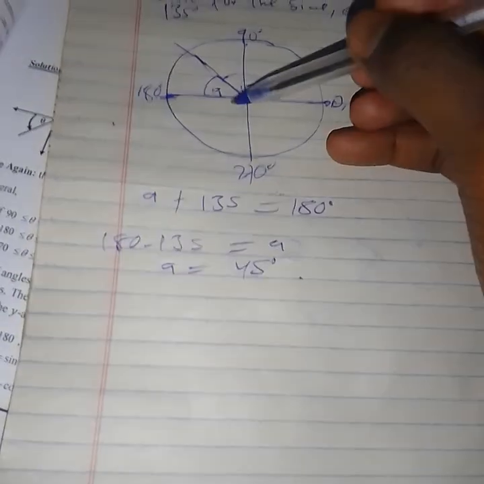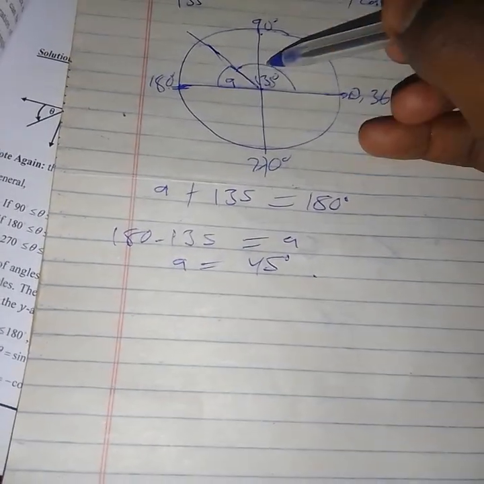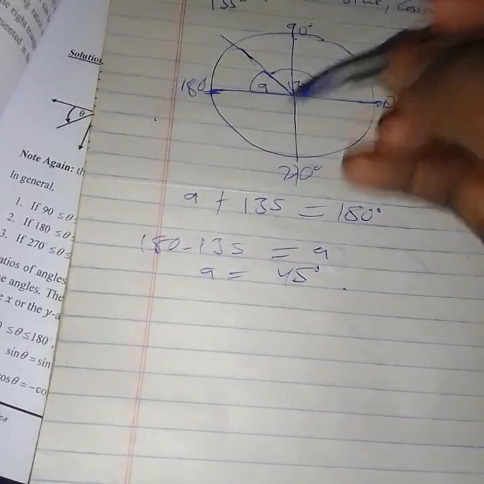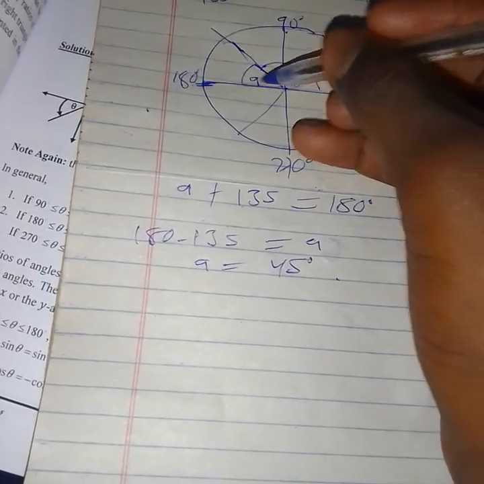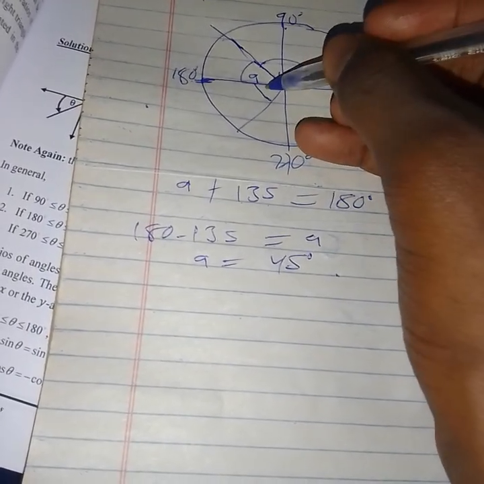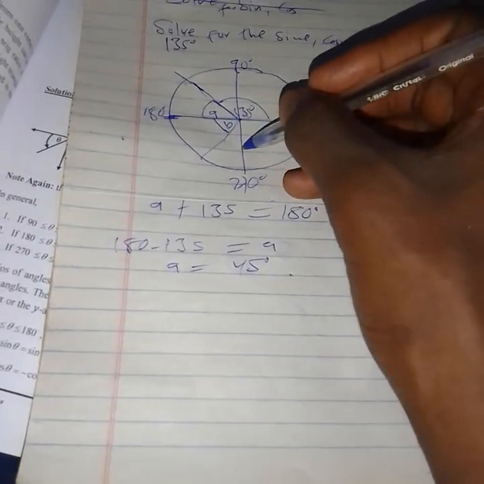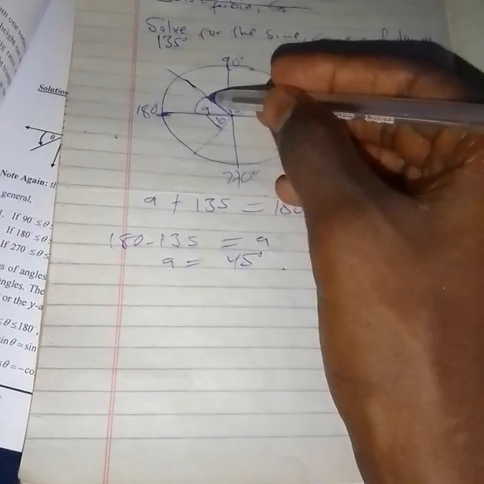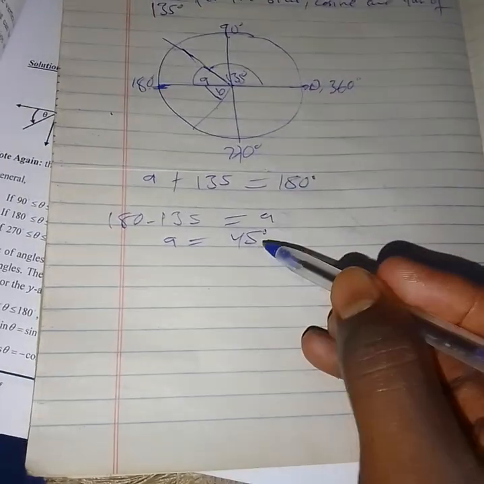So always you find the angle between where the angle is falling and the x-axis, not the y-axis. Are you following? So let's say if the angle was falling here, you would have calculated between here and here, not between the angle and the y-axis. No, not the y-axis. It's always between where the angle is falling and the x-axis. So let's continue with the question. We know that the value of A is 45 degrees.